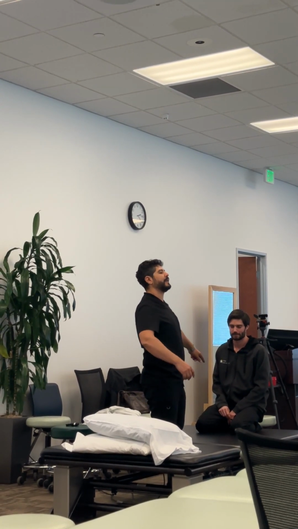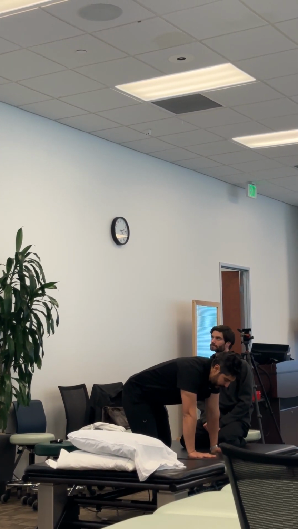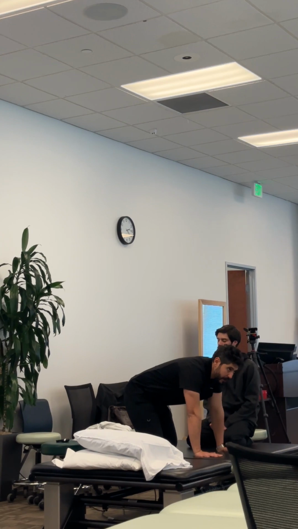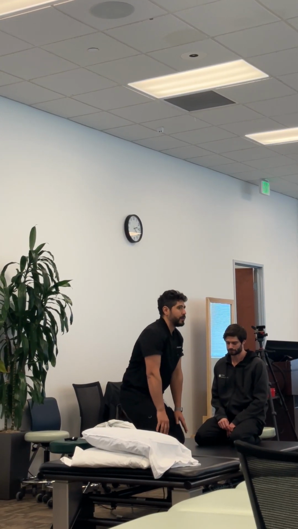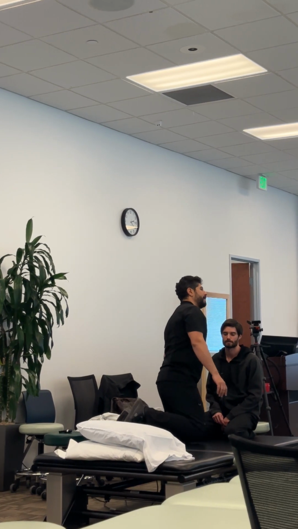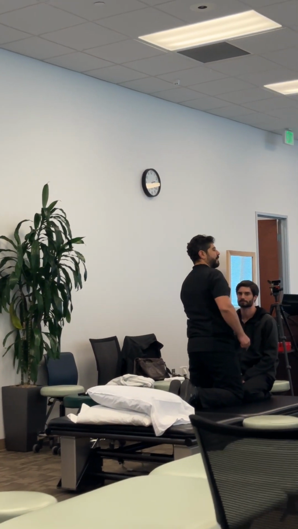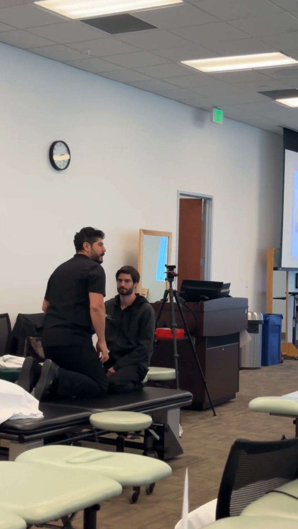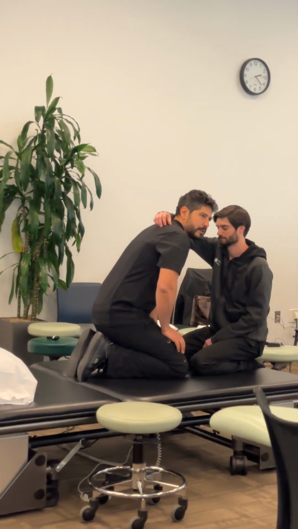So this could be the starting position, or it could be the quadruped, going into the heels. And from there, I would help the patient if they are not able to do it. I'm gonna be in front of my patient. Protect the affected shoulder; this arm should be on my shoulders.